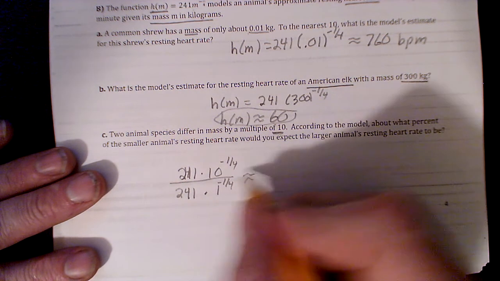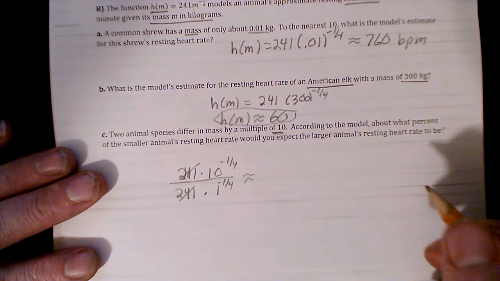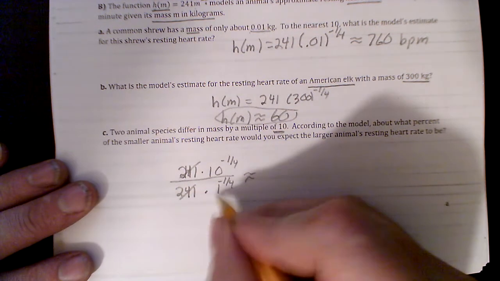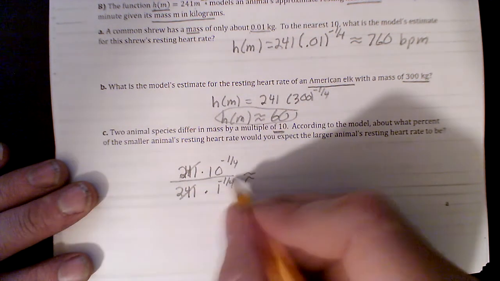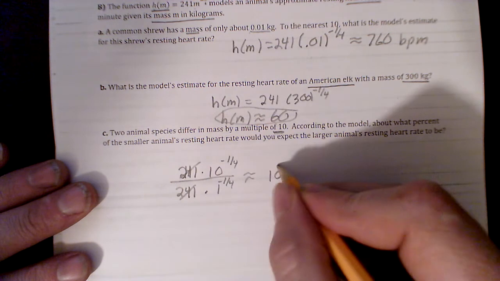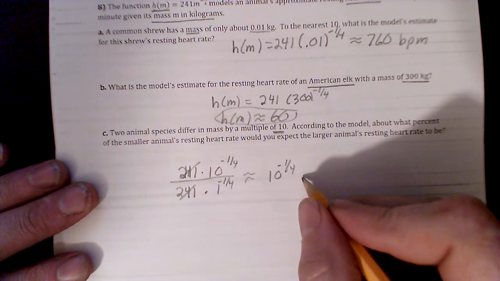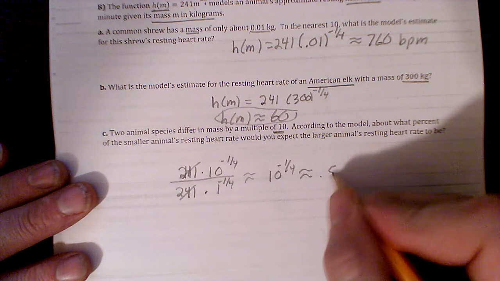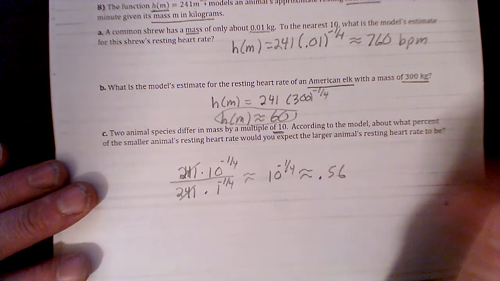And since this is multiplied together, I can cross these guys off, right? And that's going to get me, well, 1 to any power is 1, so this really doesn't amount to anything, and I really just get 10 to the negative 1/4 power, which is approximately 0.56. All right.